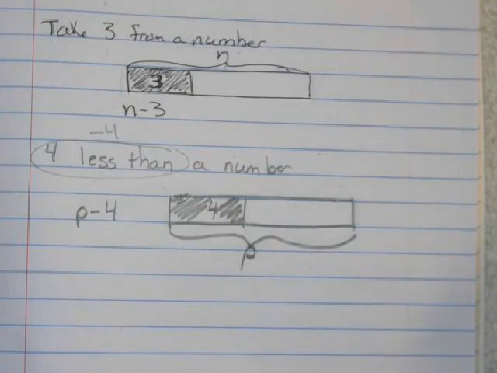So at this point, I'd like you to open up your book to Module 4, Lesson 9, and we'll continue with the lesson.